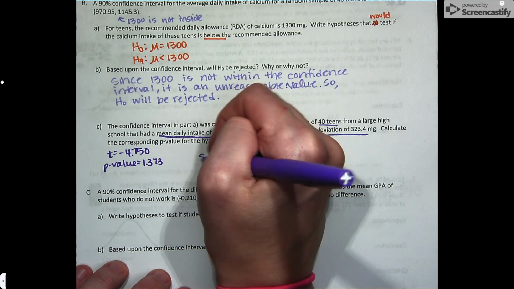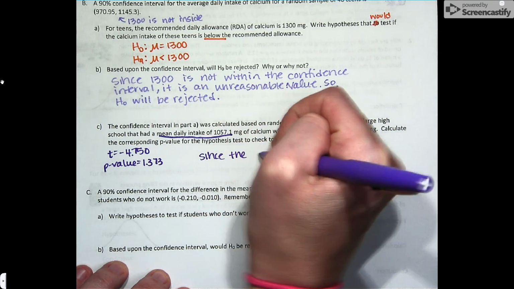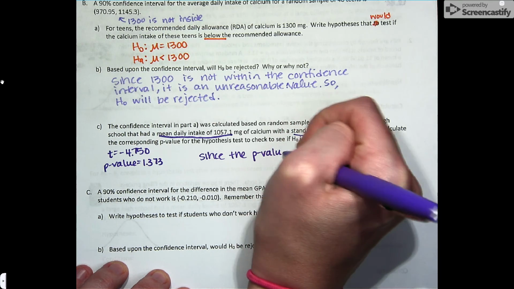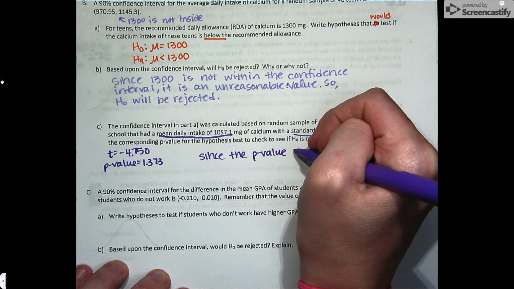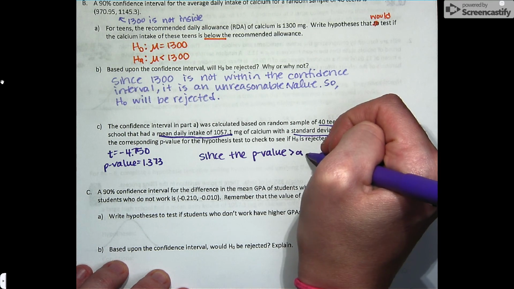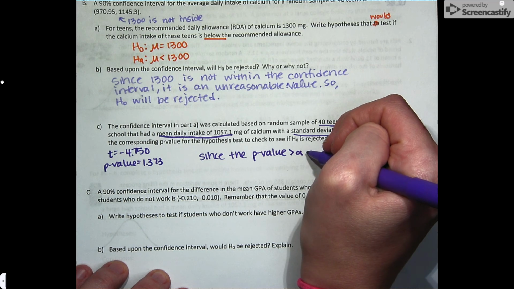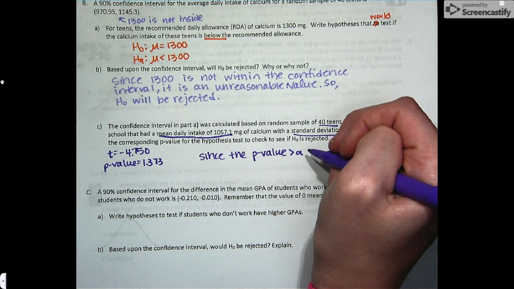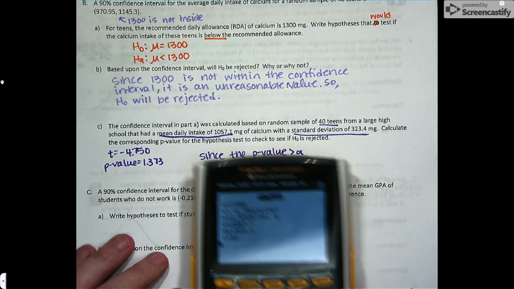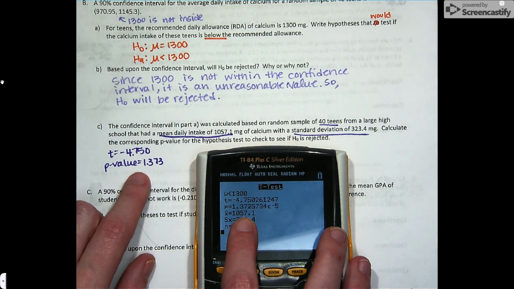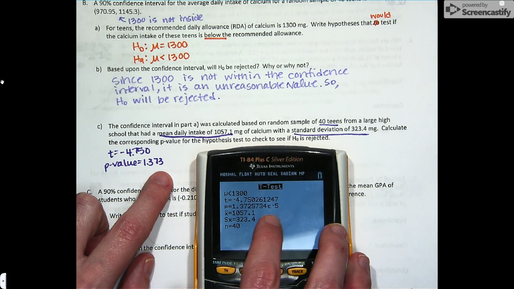So once again, since the p-value is greater than alpha, oh, I just realized I missed something. It's 1.373 E negative 5.